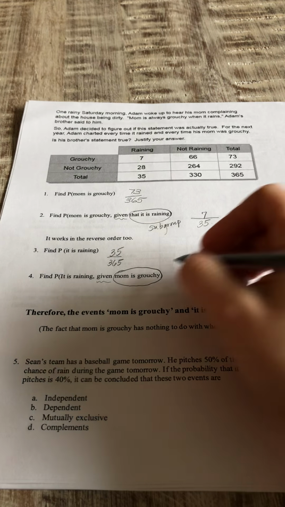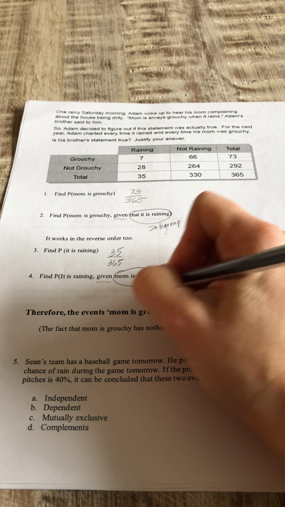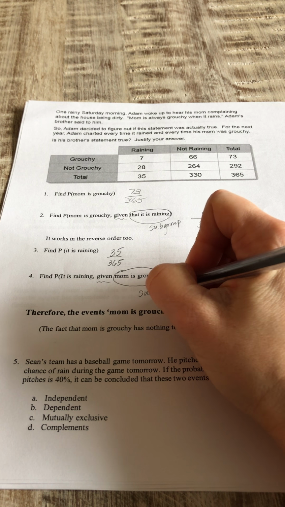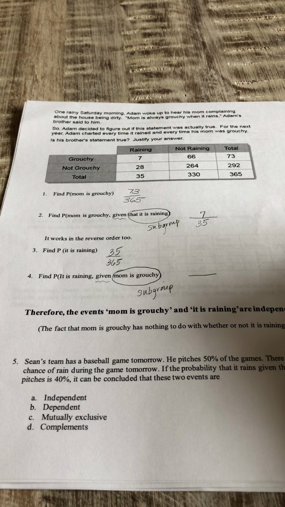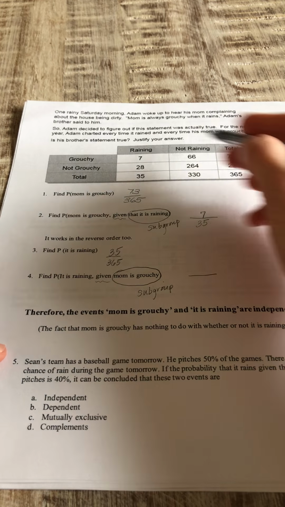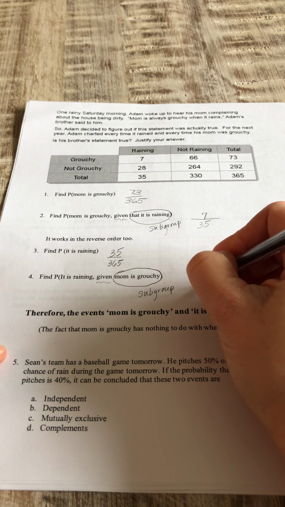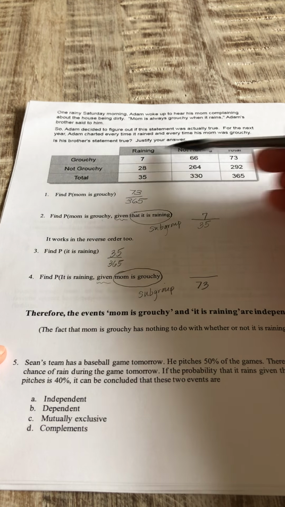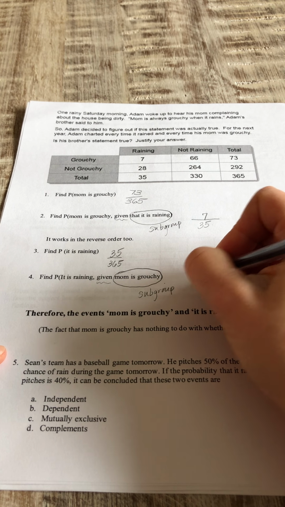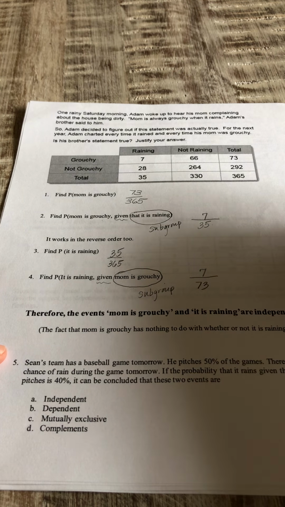Whatever comes after the word given is your subgroup, which again tells you what your denominator is going to look like. So Mom is grouchy a total of 73 times. Of those 73 days, it is raining 7 of them, right?